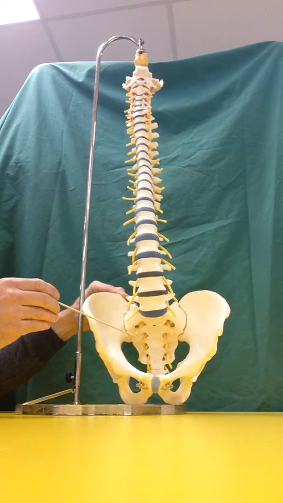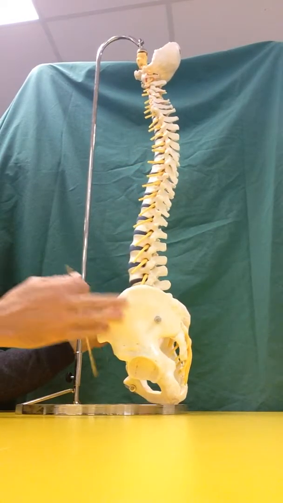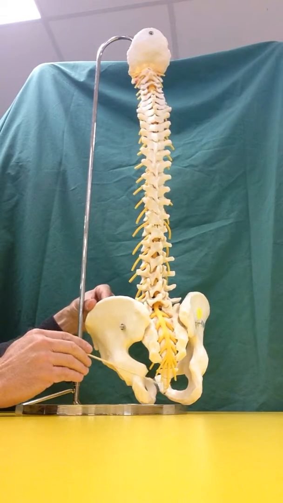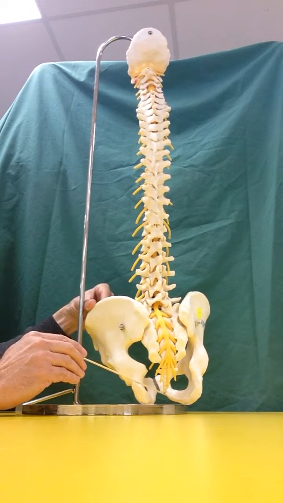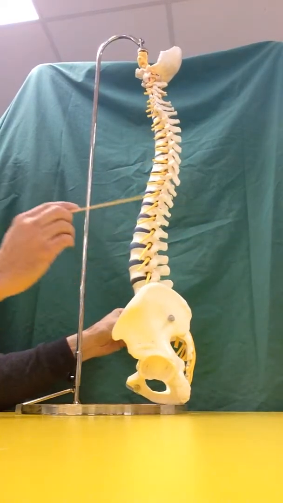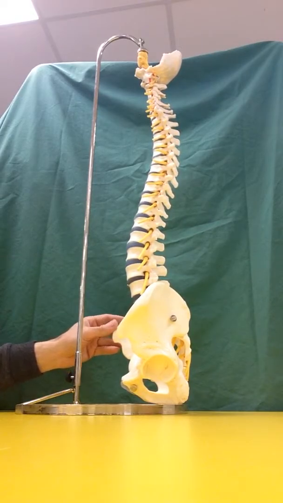And then inferior to the lumbar region we have the sacrum, and then if we just turn this model around so we can see from the back, we have the very small coccyx here right at the bottom. And we can see that the vertebral column is curved in different directions in some of those different regions.